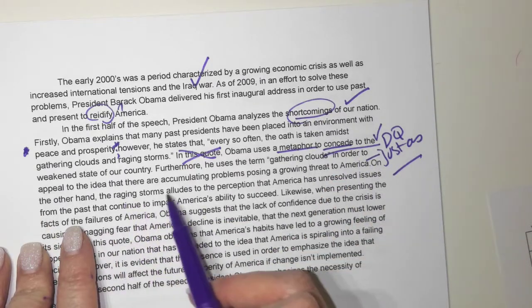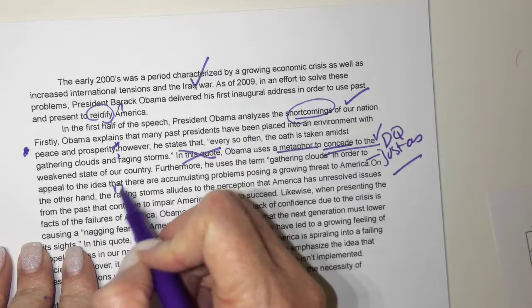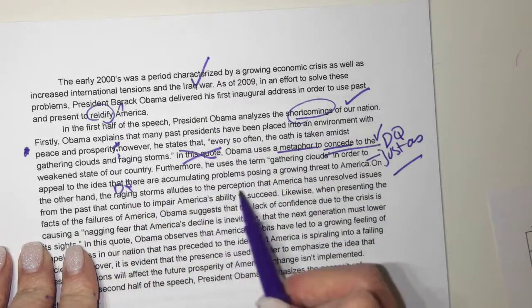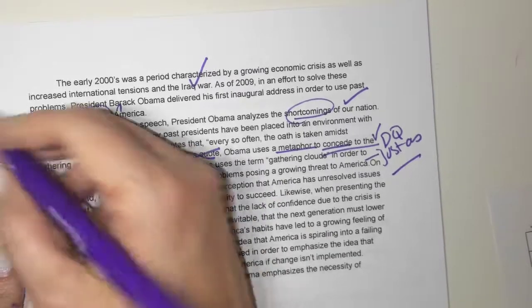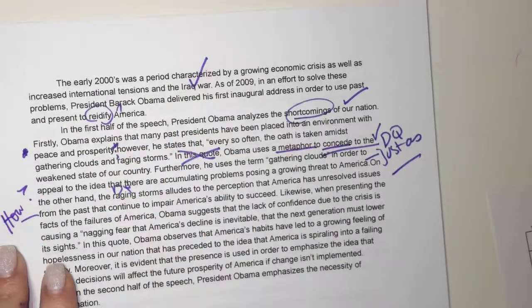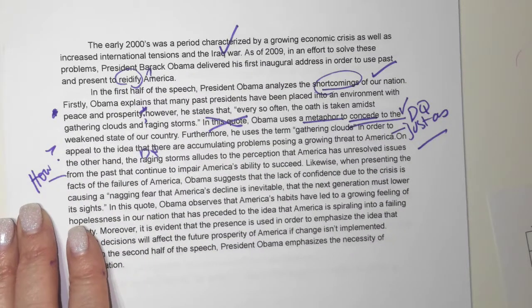On the other hand, the raging storms alludes to the perception that America has unresolved issues from the past that continue to impair America's ability to succeed. How does it do that? So you're absolutely right, but we just need that connection of what do raging storms mean, right? So just as we prepare for storms that are acts of nature that we don't understand how to deal with, or something like that, right?